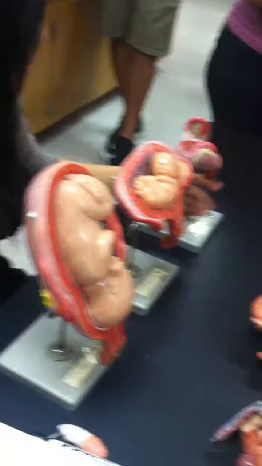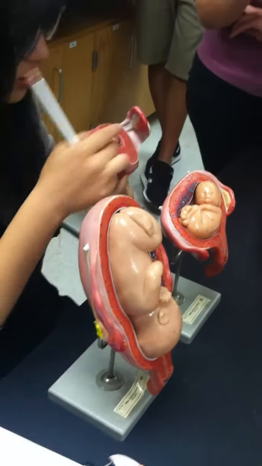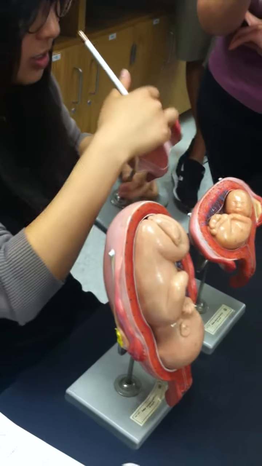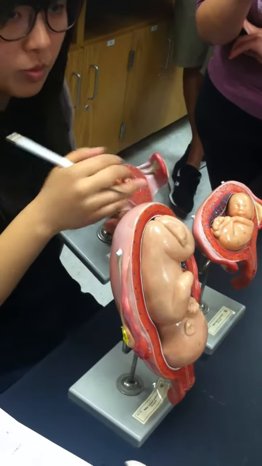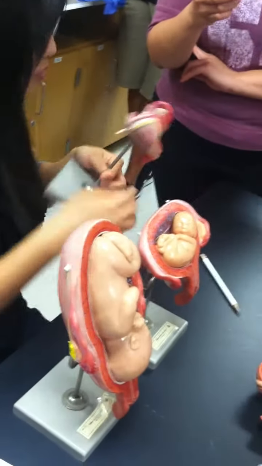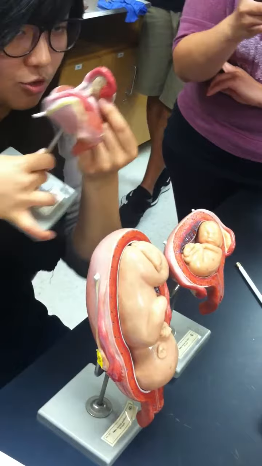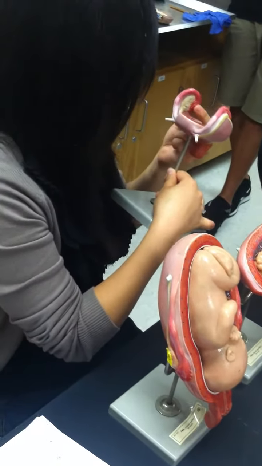One of the most prominent structures we know in the center is the what? It is the uterus. This is the uterus. That's where we have the baby formed, inside the uterus. On these sides, you see right here, what is the structure? These are the ovaries.